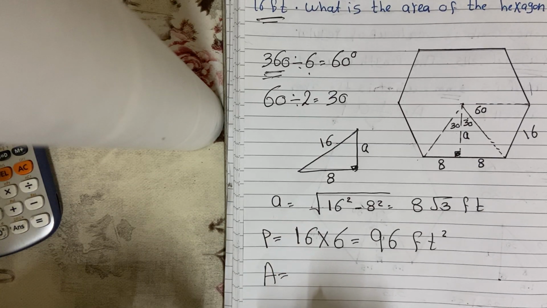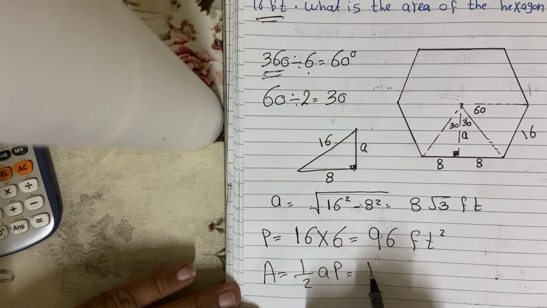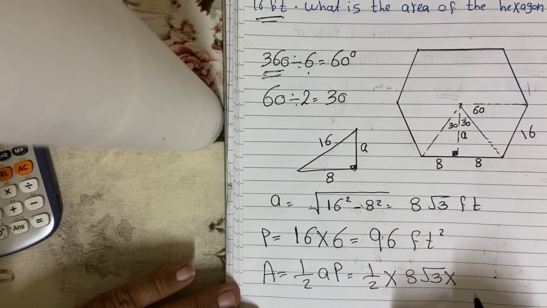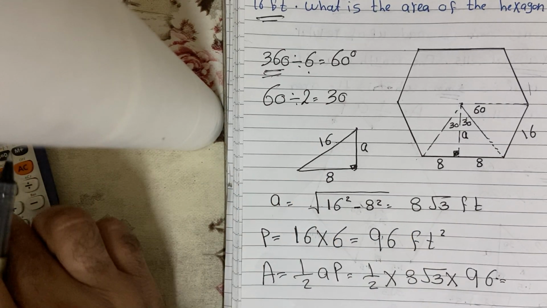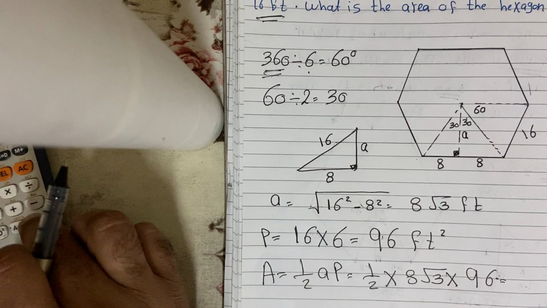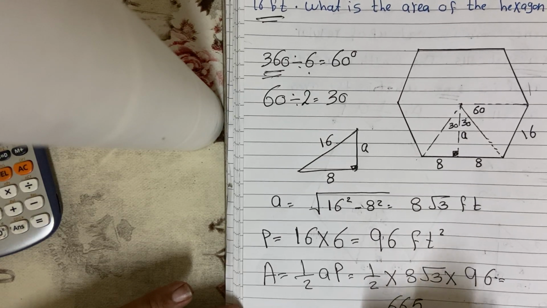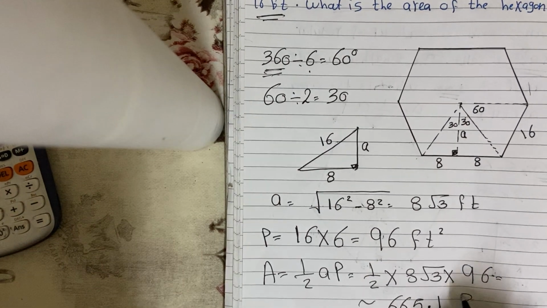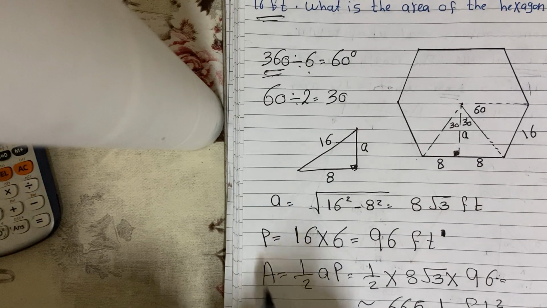Area of the hexagon is half times A times P. So it will be half times 8 square root 3 times P, the perimeter is 96. Half times 8 square root 3 times 96. The answer is 665.1, approximately, feet square.